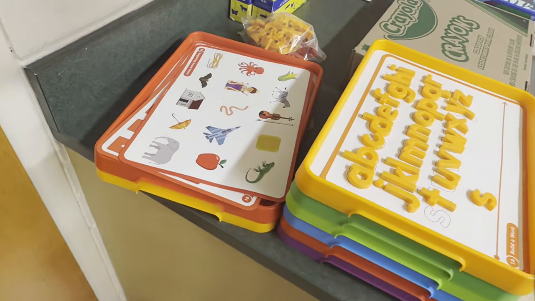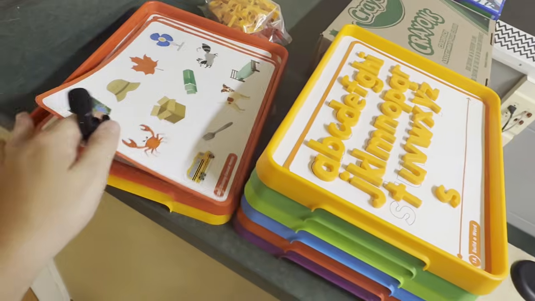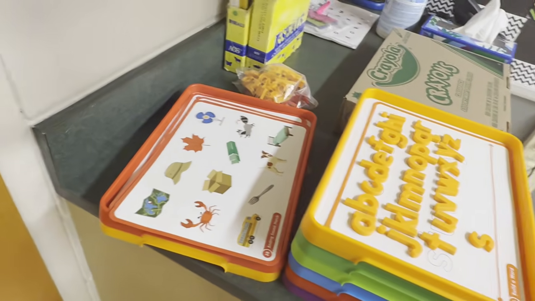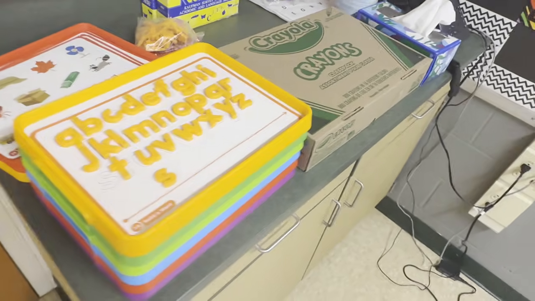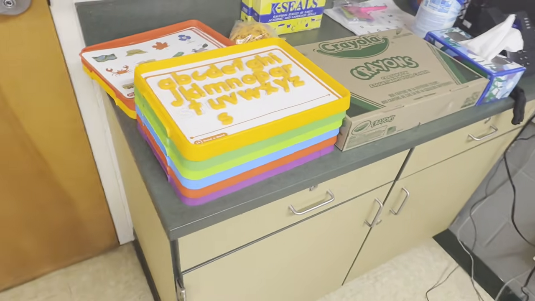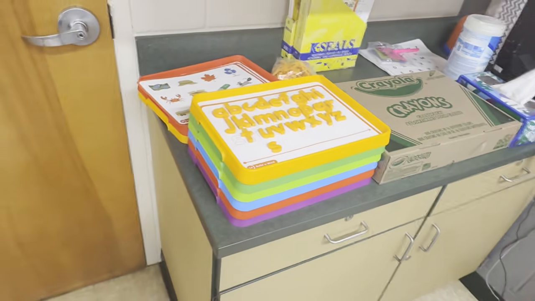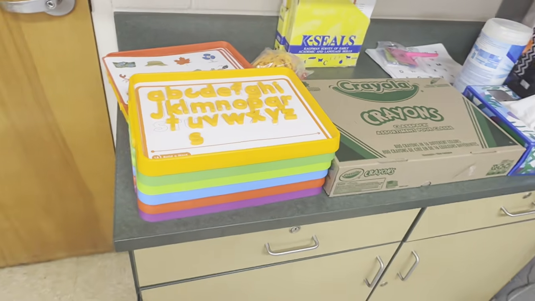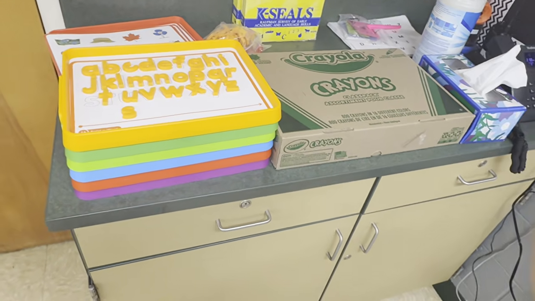You can do beginning sound match with the pictures. You can do ending sound match with pictures. There's a bunch of different activities that you can do with those magnetic letters. So at the beginning, I will be using these trays in small group and introducing them in small group, and then they will permanently live over here where they will get to use them on their own.